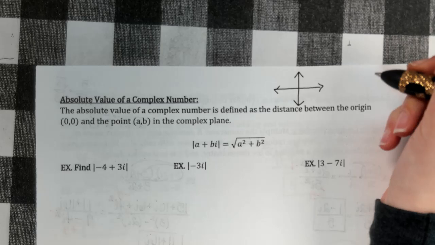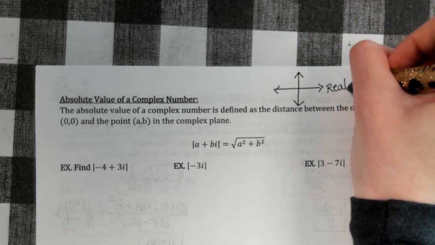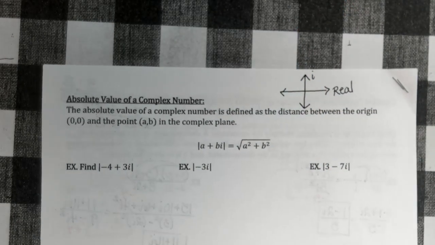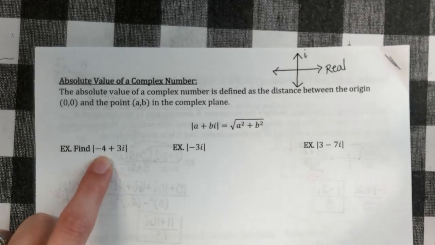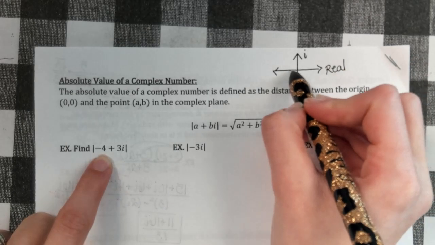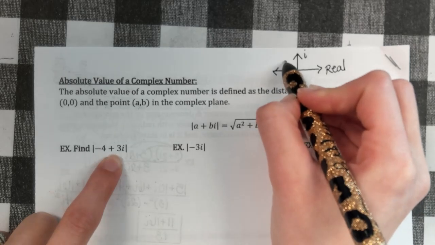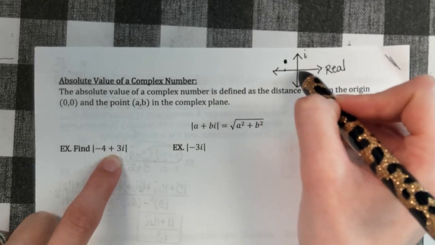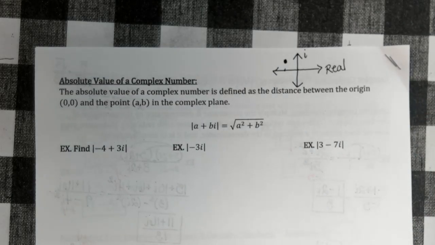So you're used to seeing x and then y, but on a complex plane, your x-axis is the real axis, and your y-axis is the imaginary axis. So if I had negative 4 plus 3i, negative 4 would be right here on my real axis, and 3i would be about right here. So if you wanted to find the distance this point is from 0, your distance formula from geometry would be the square root of x2 minus x1 squared plus y2 minus y1 squared.